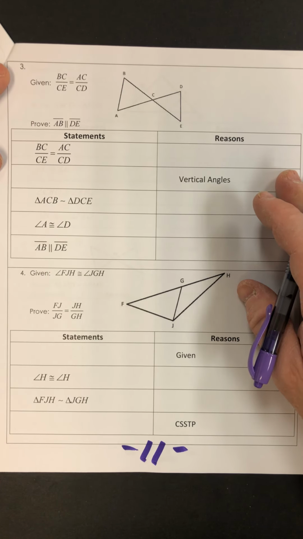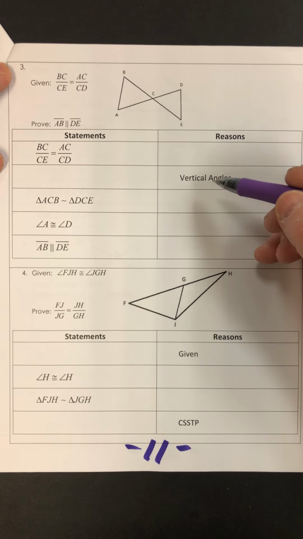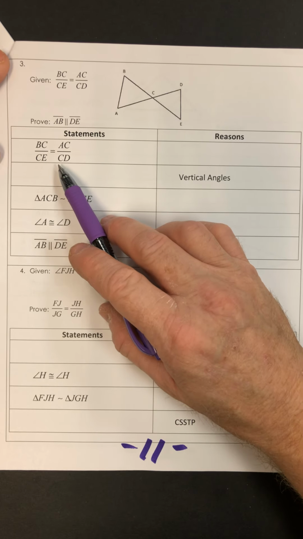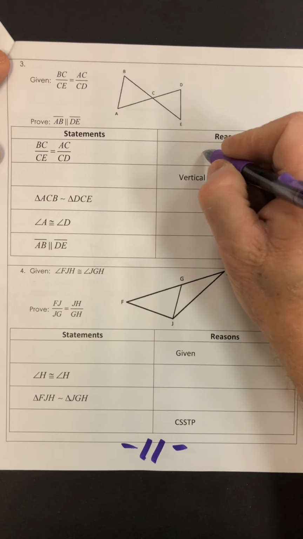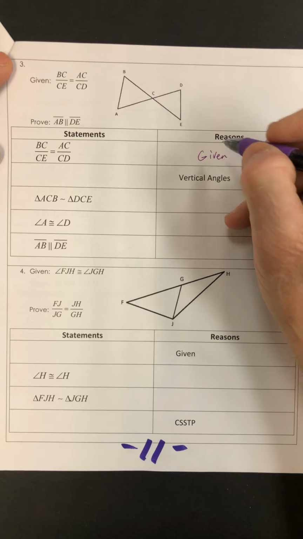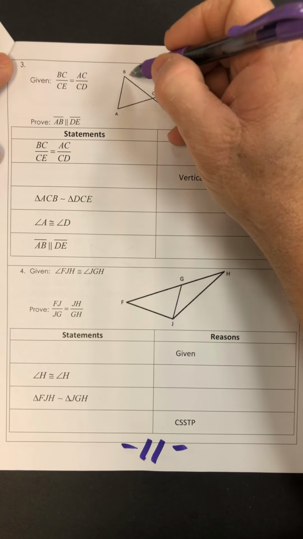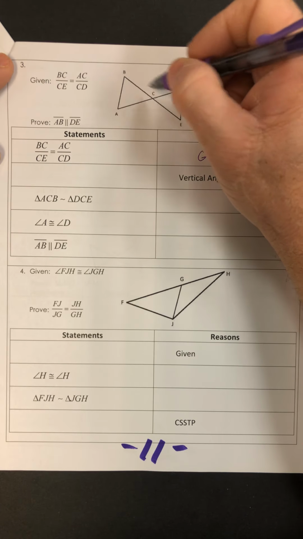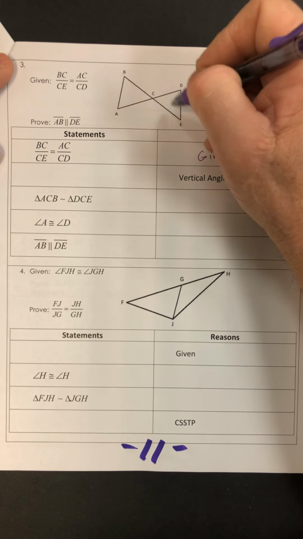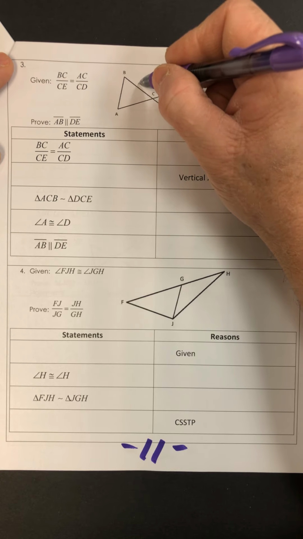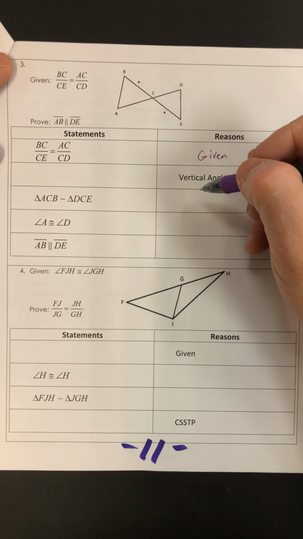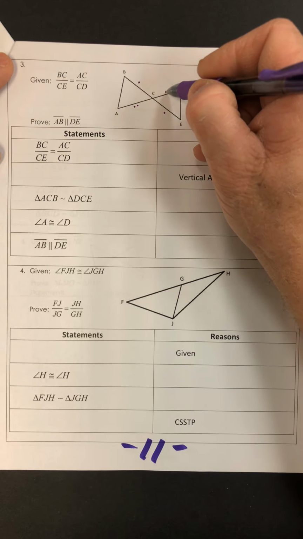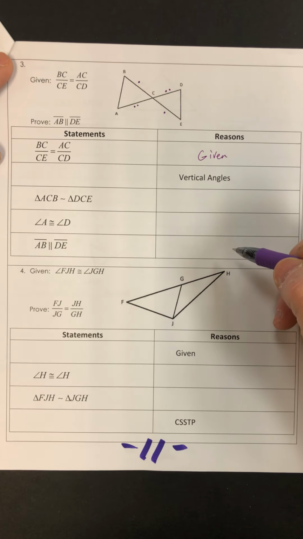I'll do number 3. Let's see. I'm given BC over CE, AC over CD, so that's given. So I'm going to mark that BC matches with CE. Now, I can't mark them congruent, I'm just saying that they're proportional, right? So I'm just going to make a note of which ones those two are together, and then AC, I'm just going to make a couple marks just for me to know which ones we're talking about.